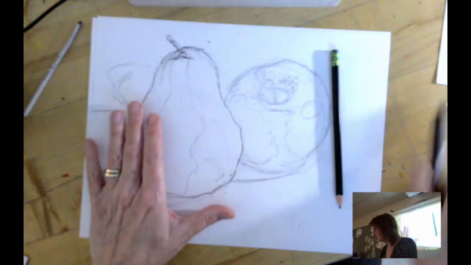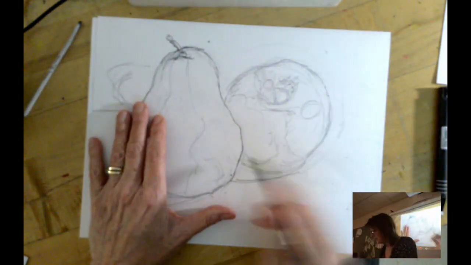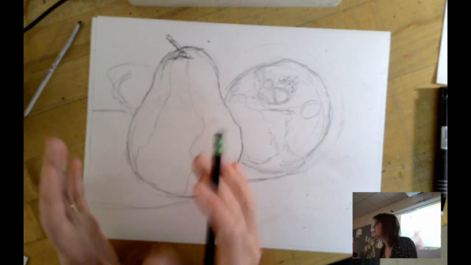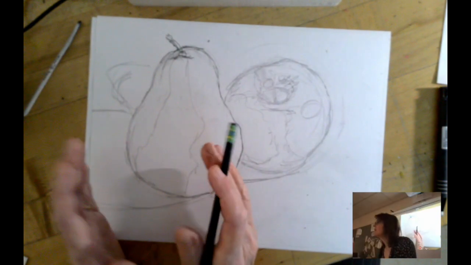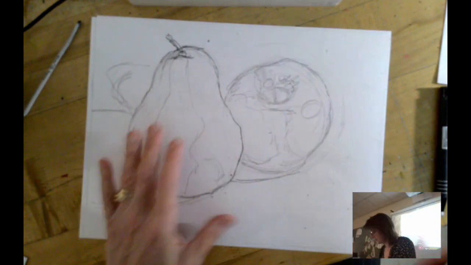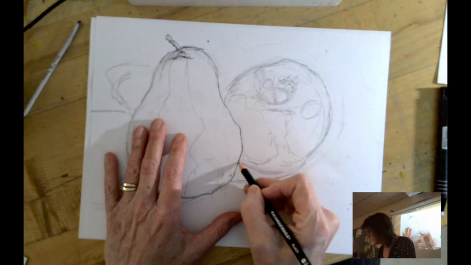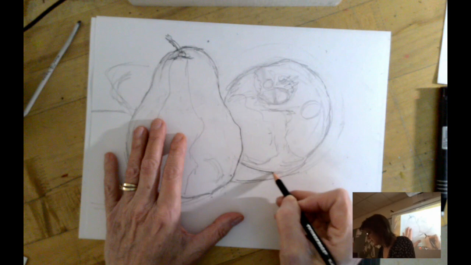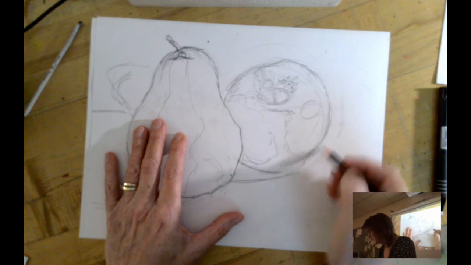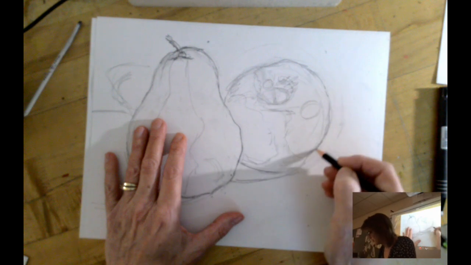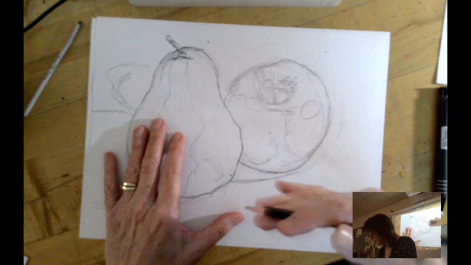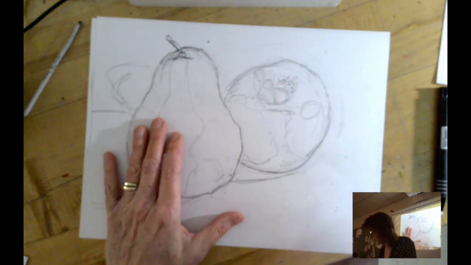Some lines you're going to want stronger, particularly the lines that are along the bottom side of the object. Those should be a little bit darker and a little bit thicker. It helps ground the object. It's a nice trick in drawing to really show the shape, but also kind of put that object firmly on the ground.